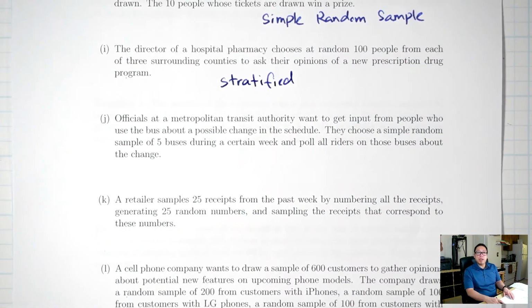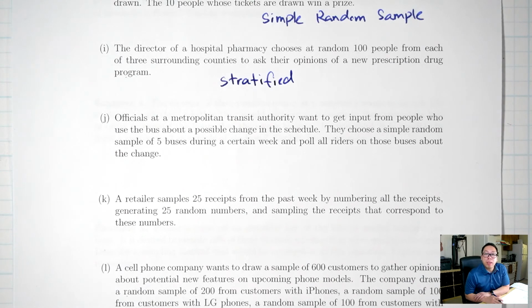J. Officials at a metropolitan transit authority want to get input from people who use the bus about a possible change in schedule. They choose a simple random sample of 5 buses during a week and poll all the riders on those buses about the change. So we're always picking people here, and the question is, are these people grouped somehow? They are grouped here by the buses that they're in. And the question is, do we have representatives from every single bus, or from only some of the buses?